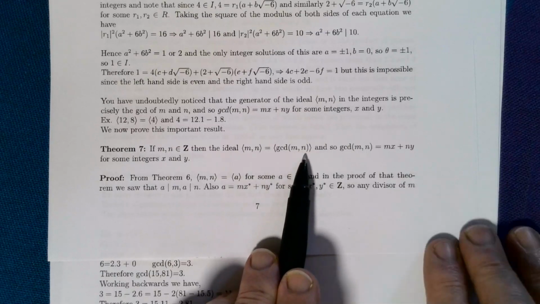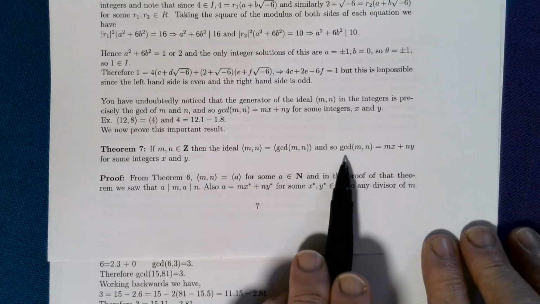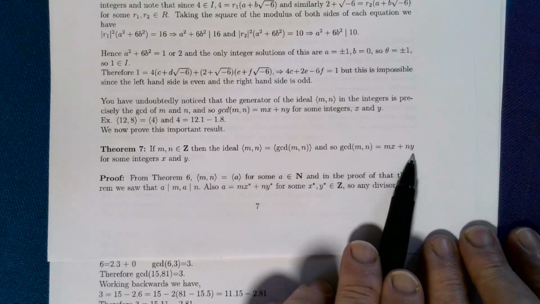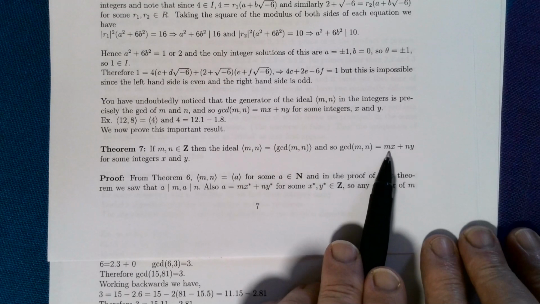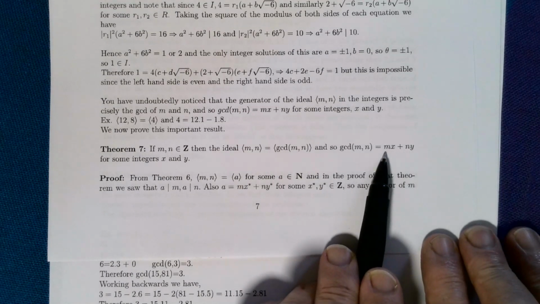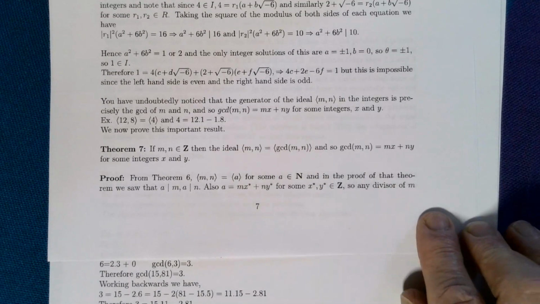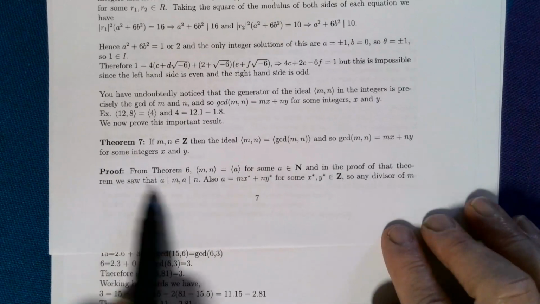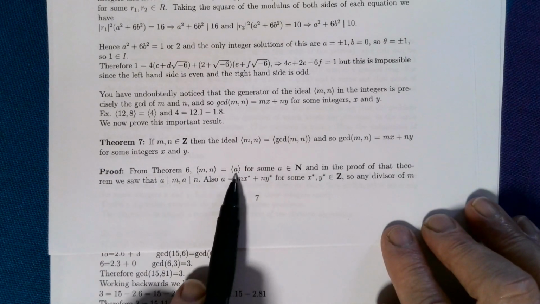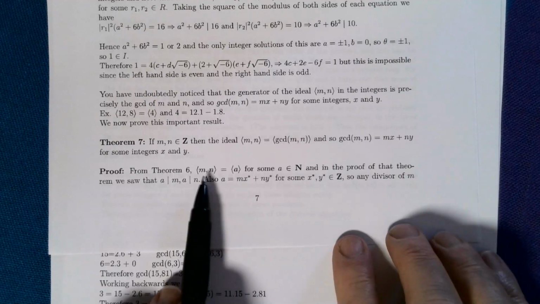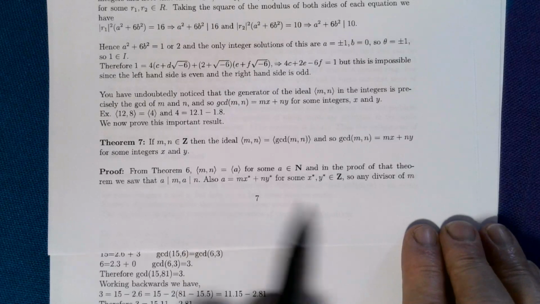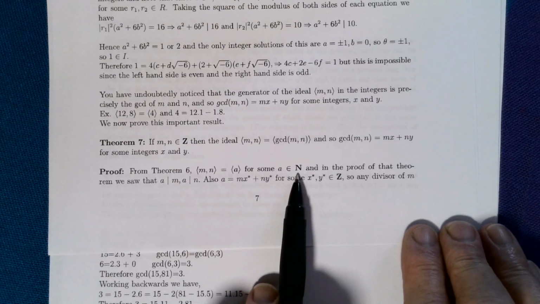And as a consequence of that, the GCD of M and N can be written as an integer linear combination of the numbers M and N that we started with, sometimes called Bezout's lemma. A little proof of this from theorem 6. We know that the ideal generated by M and N has some generator. This is an ideal in the integers, so it's principal, so it's got some generator A in the natural numbers.